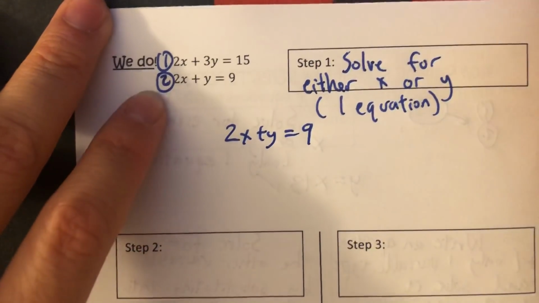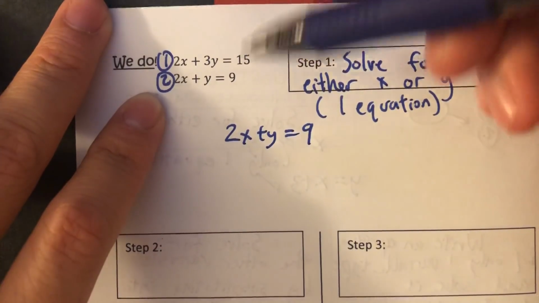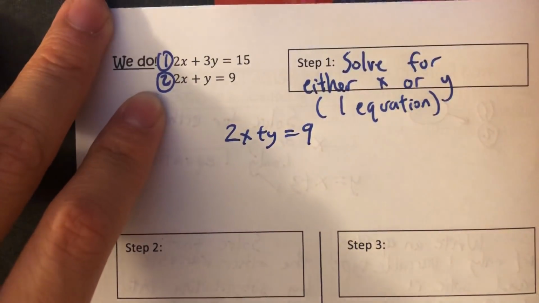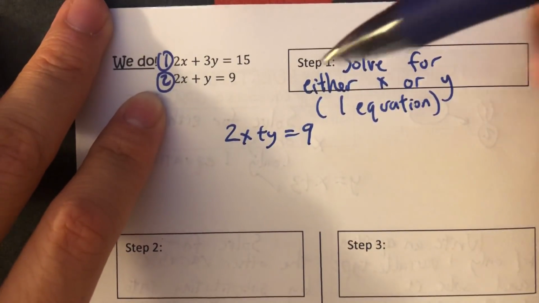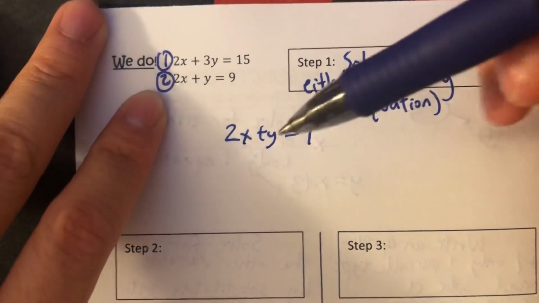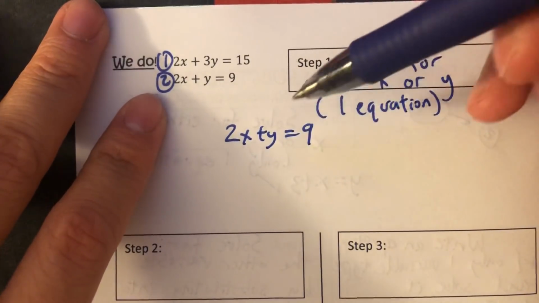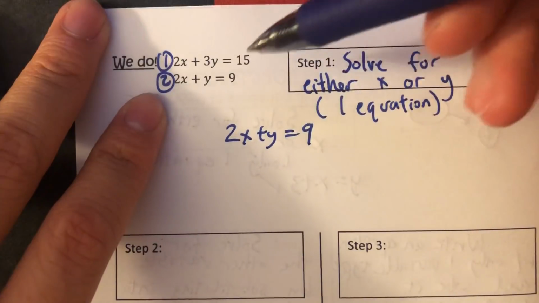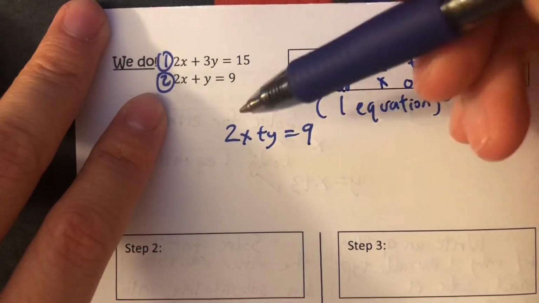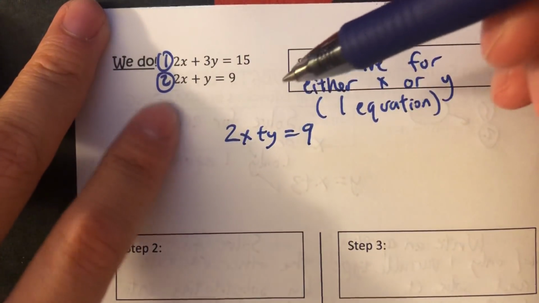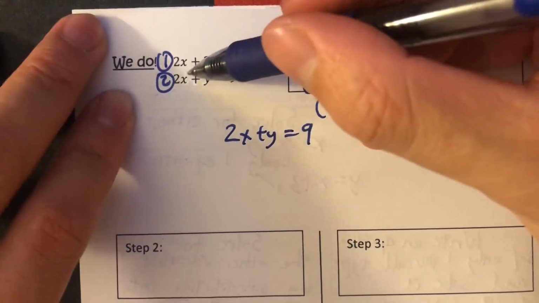So remember, when choosing which equation and choosing which variable to solve for, you guys have choices. You might choose a different choice than I did, but if you did your math right, you should get the same answer. There's multiple options for this. You have to choose your own route. I'm just showing you guys one of the 4 routes. So I chose the second equation.